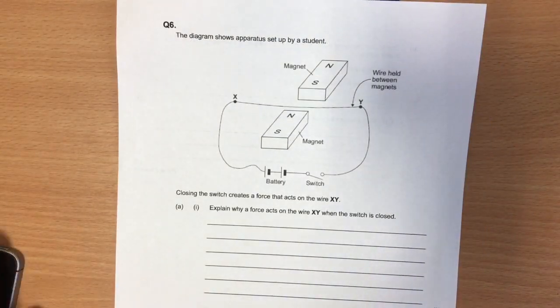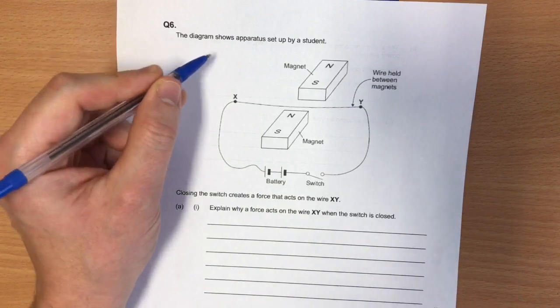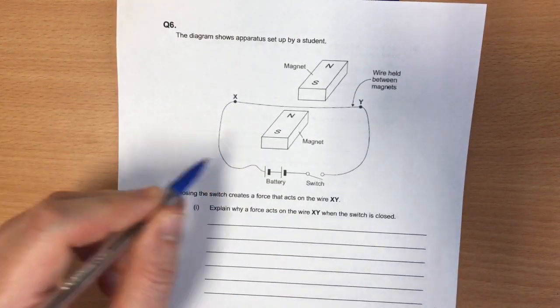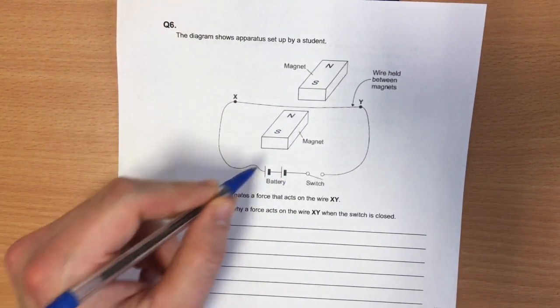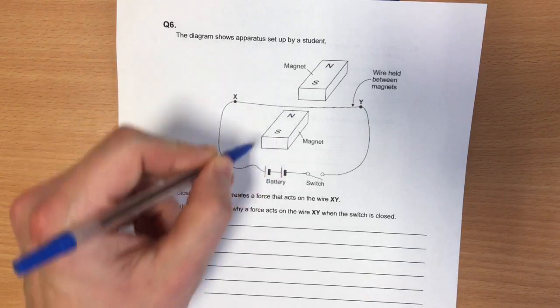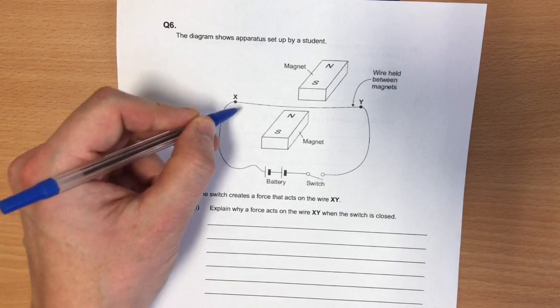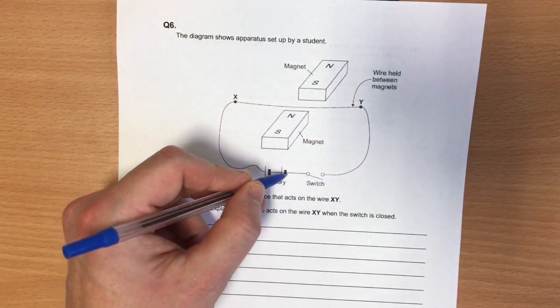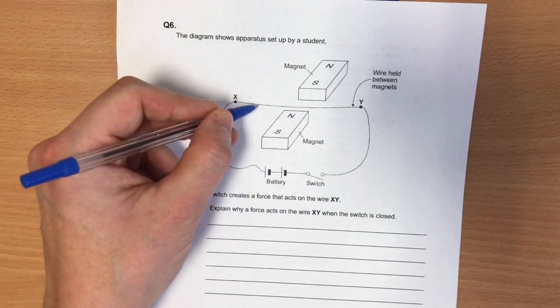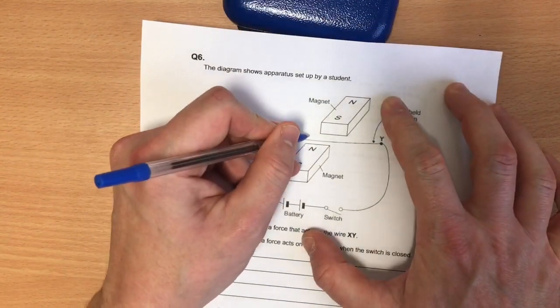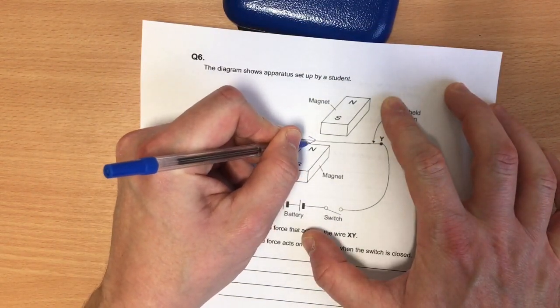Question 6, yet another diagram. The diagram shows apparatus set up by a student. So we have our permanent magnet, we have our wire. Again, we're going from the positive long part of the cell around the circuit back to the negative part. The direction of the current will be this way. Actually, it's always worth, if they haven't done it, putting an arrow on.